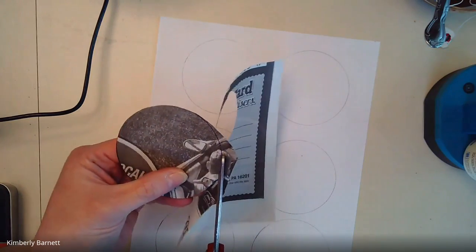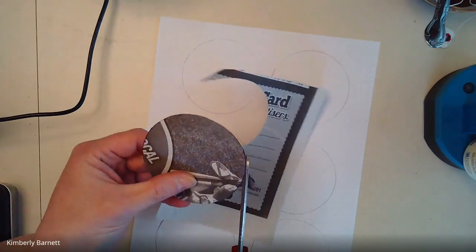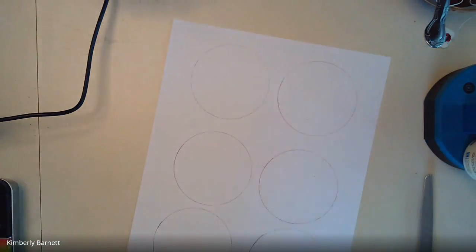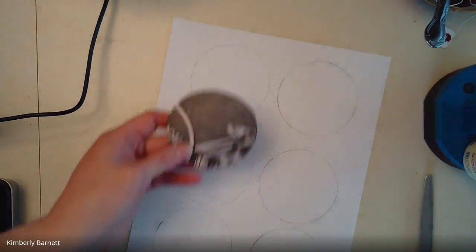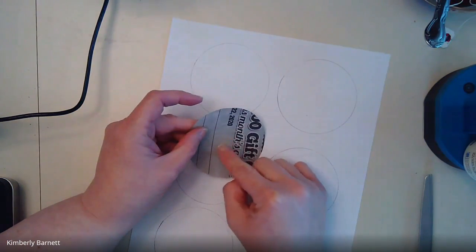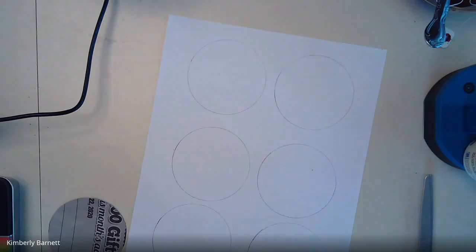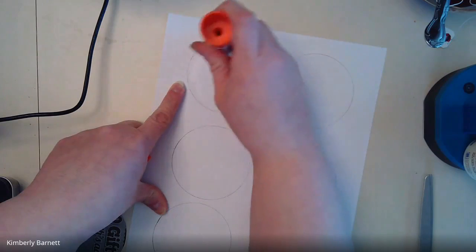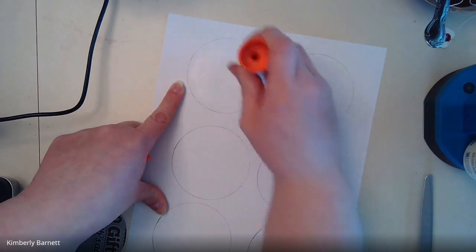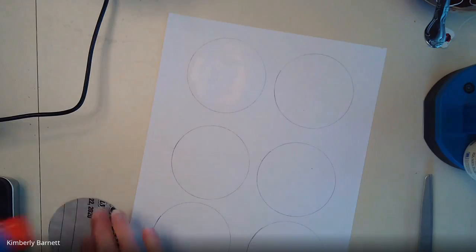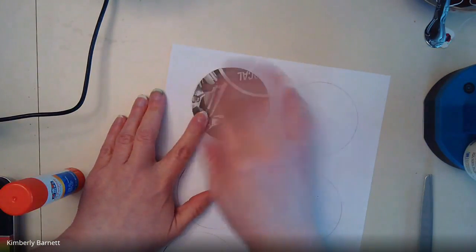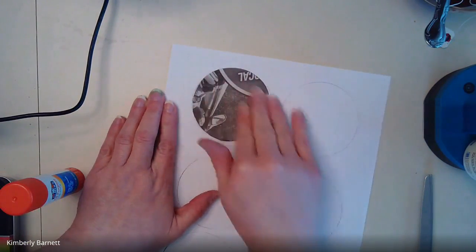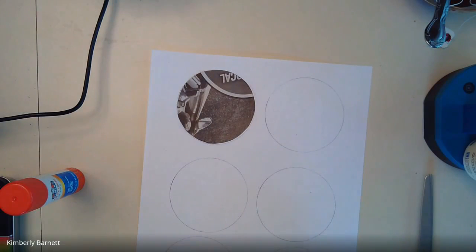And all I do is cut this out. I have a glue stick here. If you don't have a glue stick, you can use a little donut of tape to attach it. And I put the glue in the circle instead of trying to put the glue on the circle paper that I just cut out. And then I just lay this down and attach it.